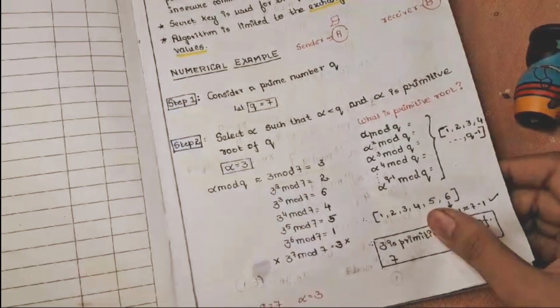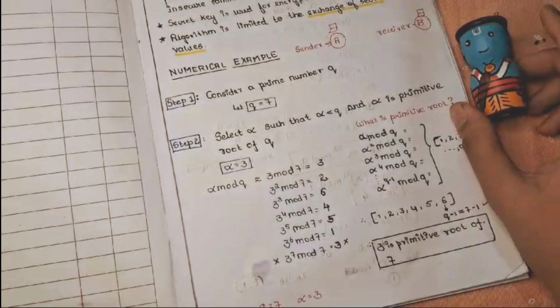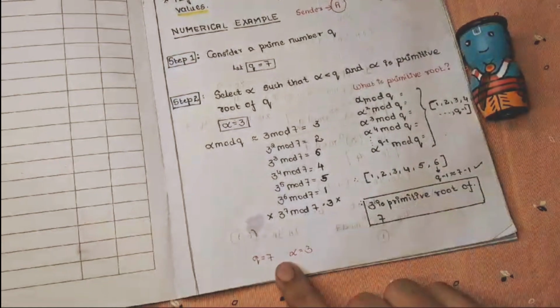There will be many primitive roots, so we find the best one. So we have chosen Q equal to 7 and alpha equal to 3.